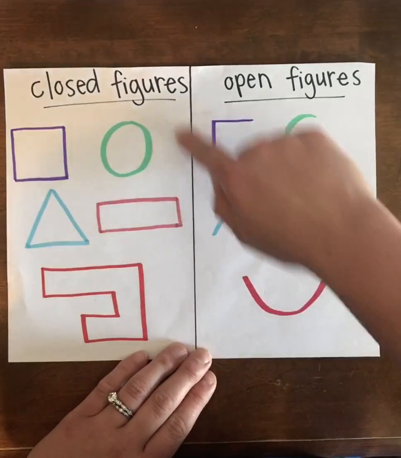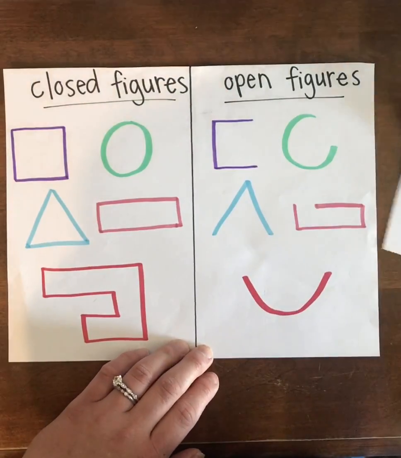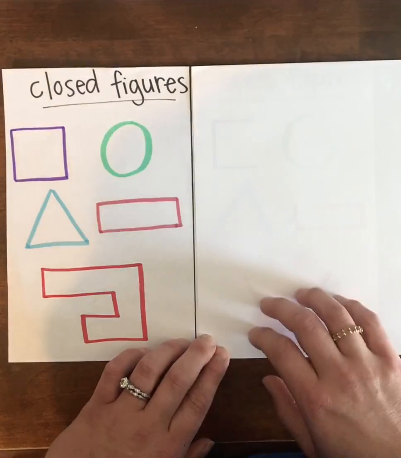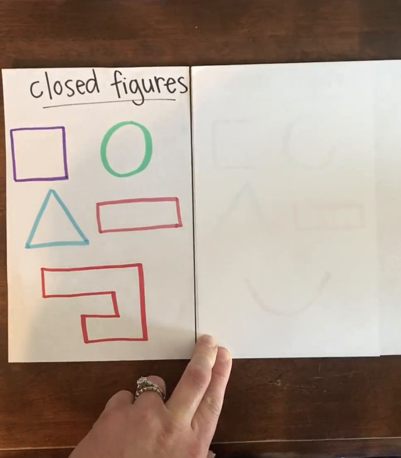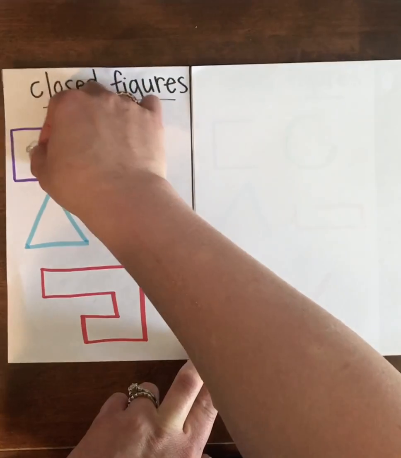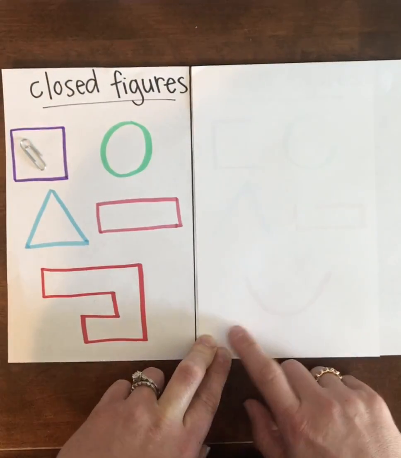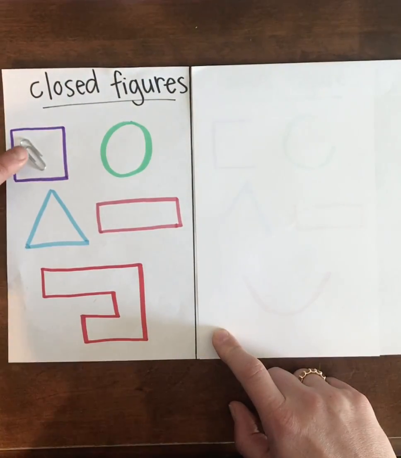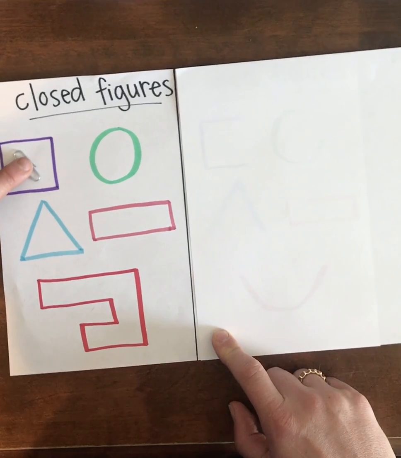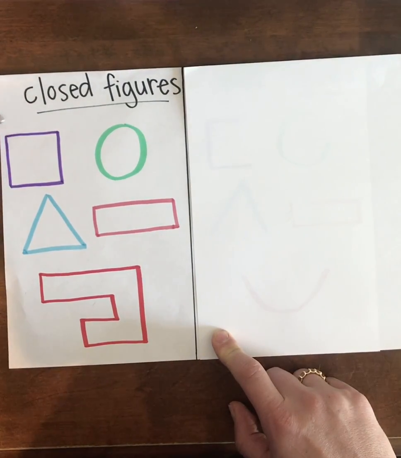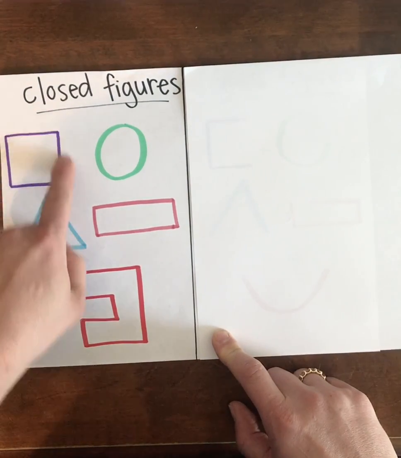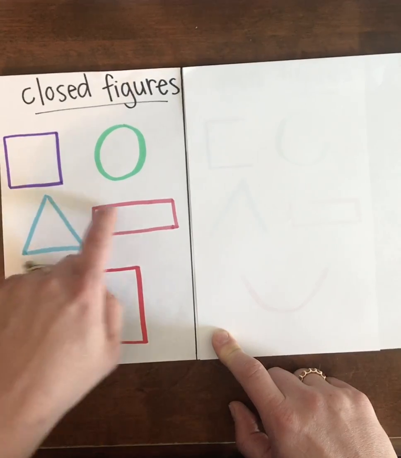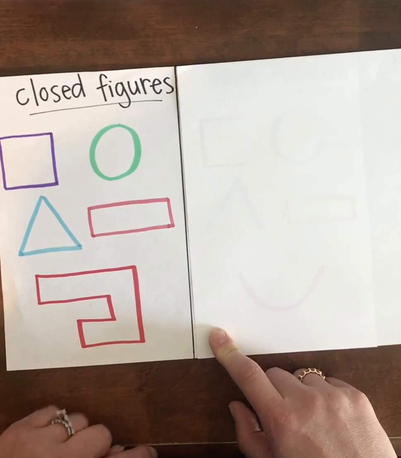All the figures on this side are closed figures. If you notice, I could put a paper clip inside any of these figures and not be able to move my paper clip outside the figure without crossing a line. All the sides of each figure are connected.